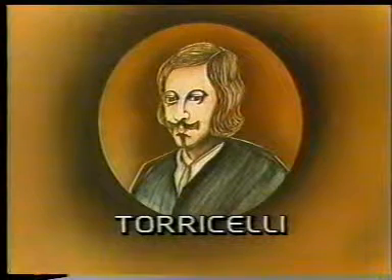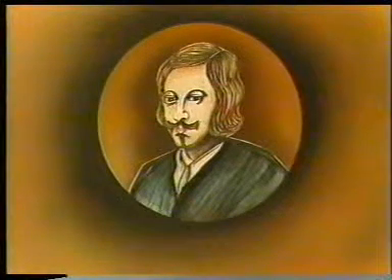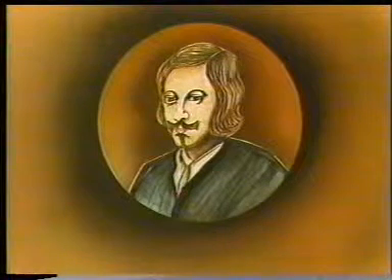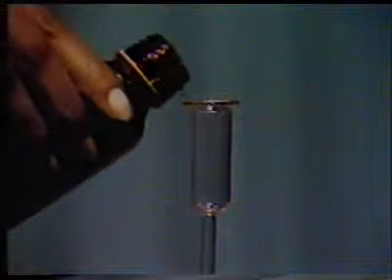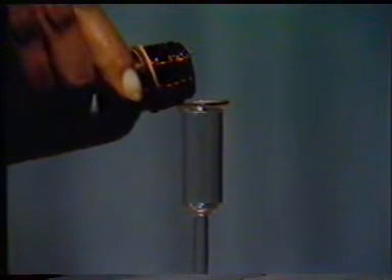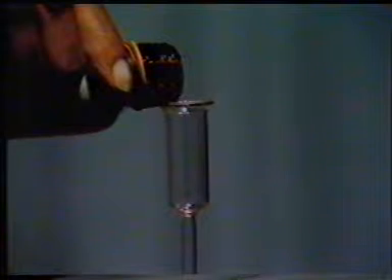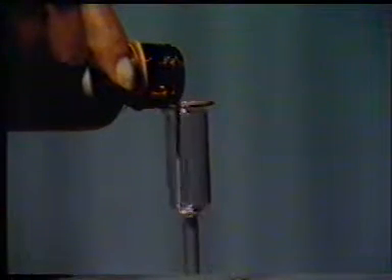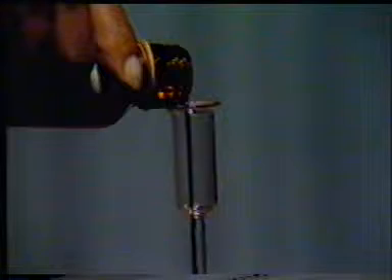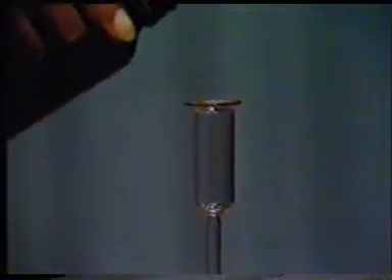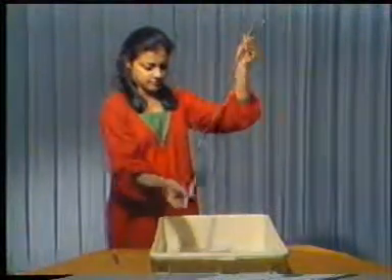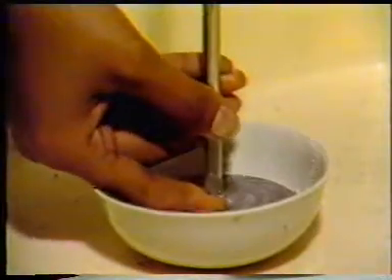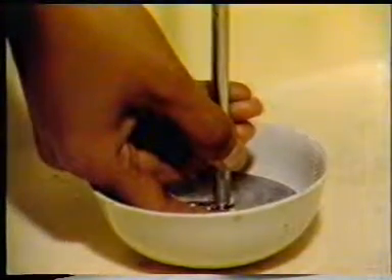Torricelli was first to measure atmospheric pressure in the year 1643 with the help of a barometer. In this method, a glass tube 1 meter long is filled with mercury right up to the brim. Closing the open end with a finger, the tube is turned upside down and is submerged in a cup of mercury.